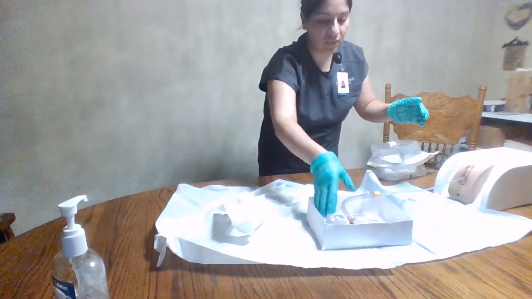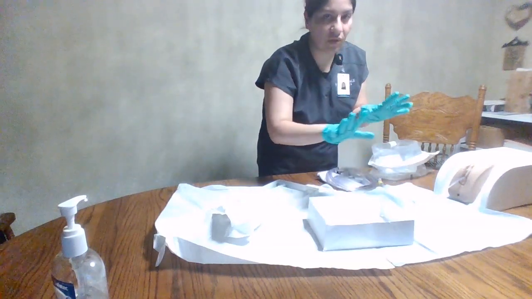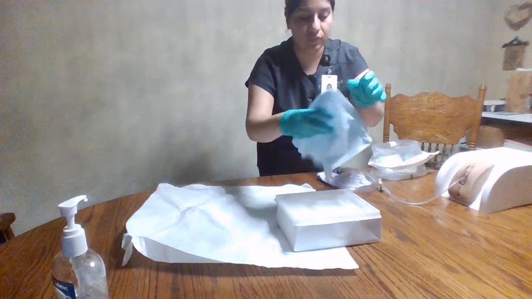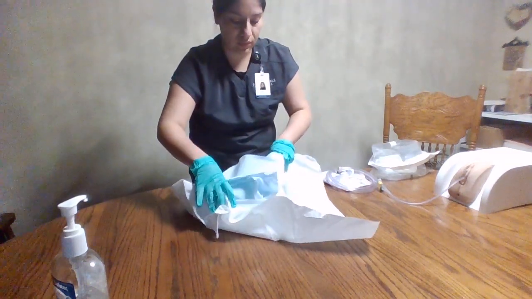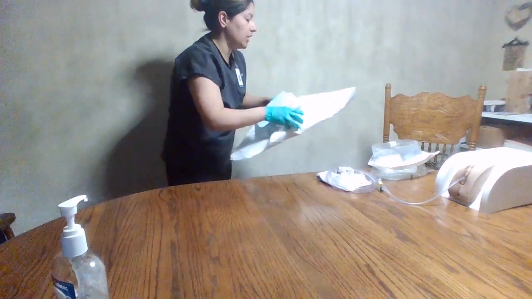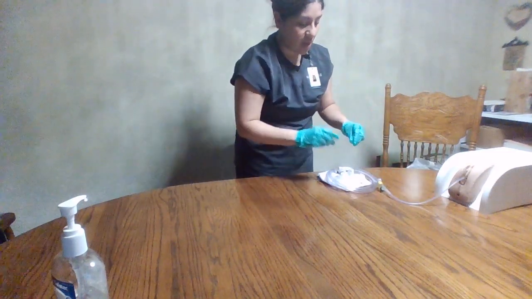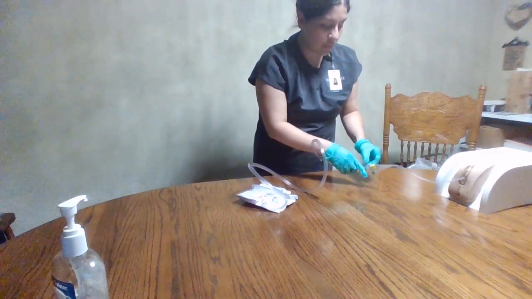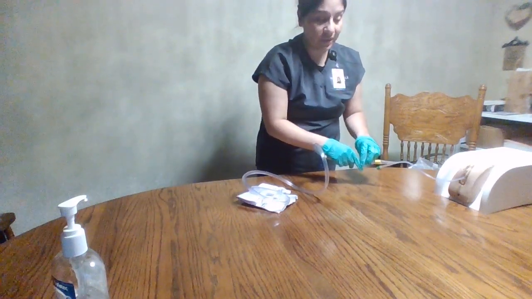And I will remove the other items as well, and dispose of all the items in the trash since they're no longer needed. And then with the catheter, I will secure the catheter to the inside of the patient's thigh using a securement device.